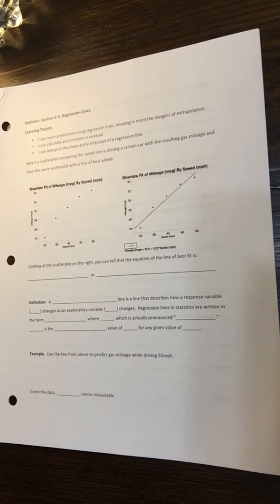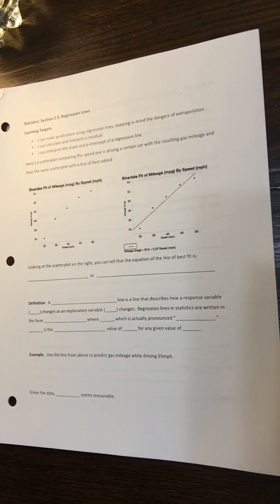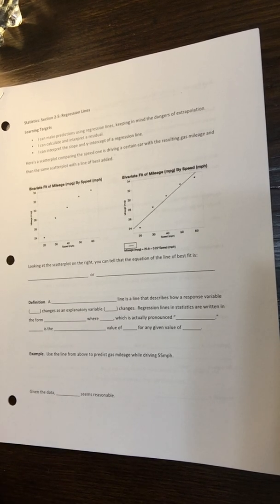Hey, statistics people, we got 4 pages of notes, but I think I'm going to get through them real quick and set you off to your weekend.